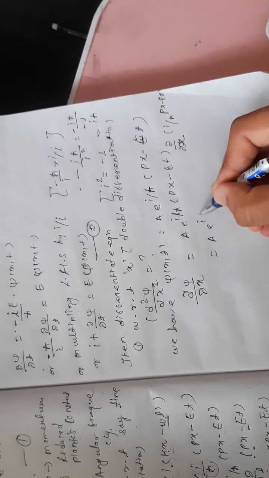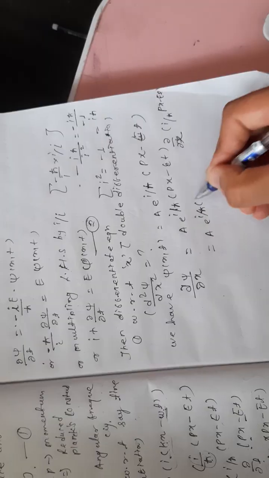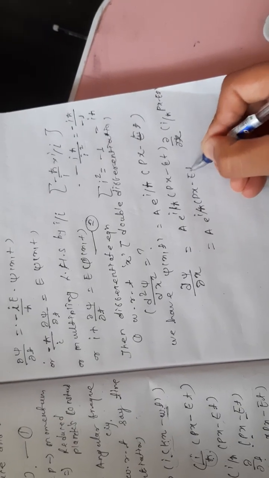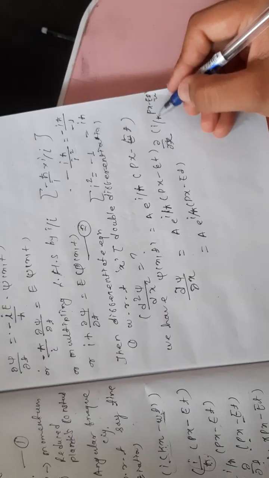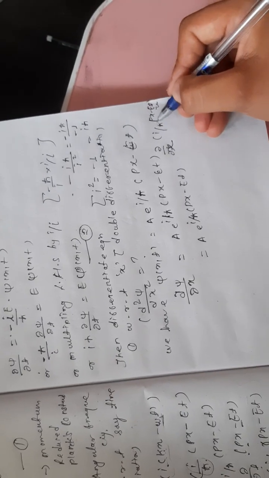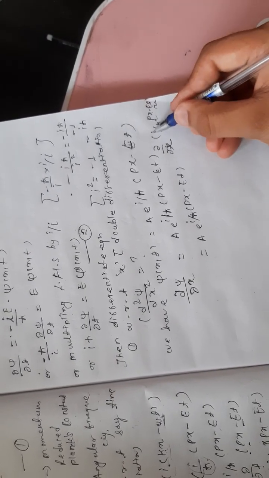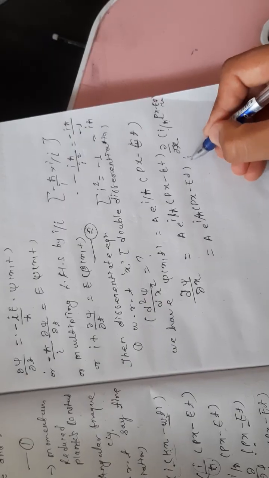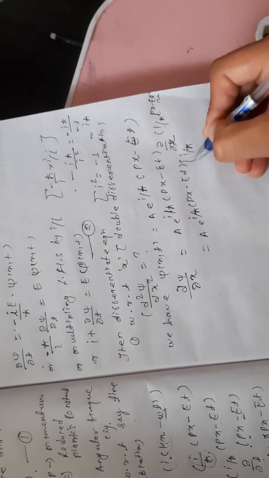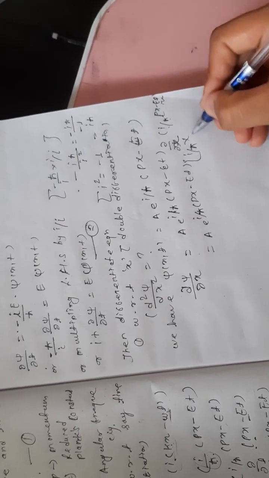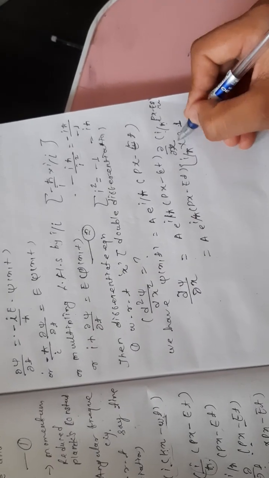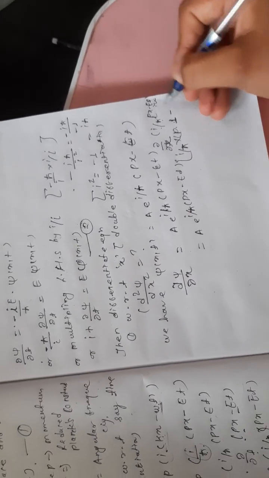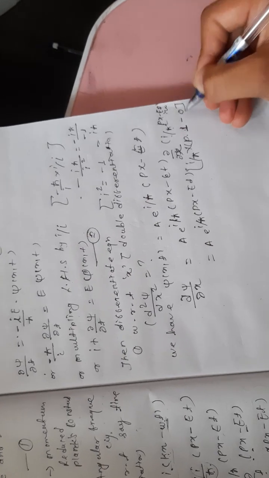A e exponential i by h cut (px minus Et). This is a constant term, so we have to differentiate only the px term. i upon h cut is a constant term, into p, the derivative of x will be equal to 1, and minus Et is a constant term, so its derivative will be 0.